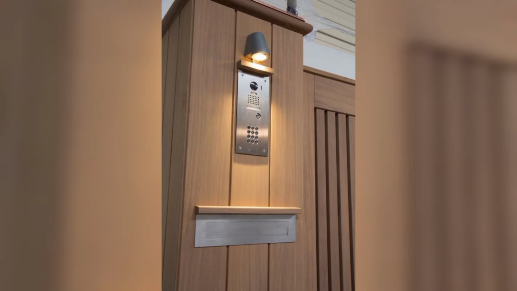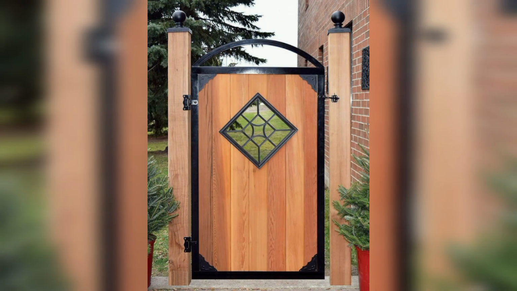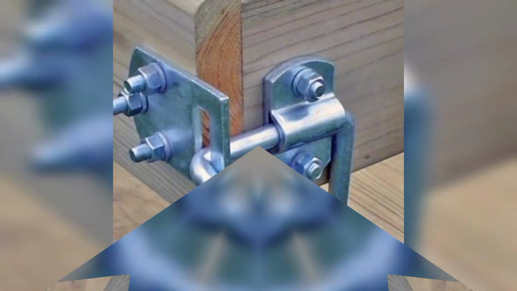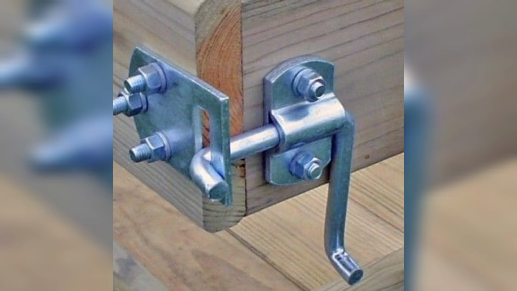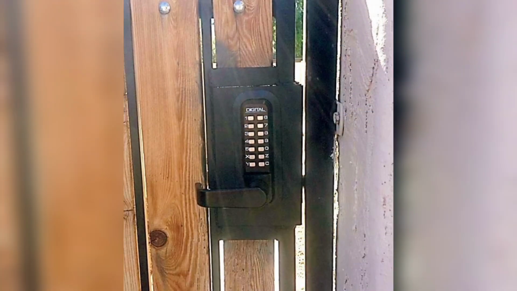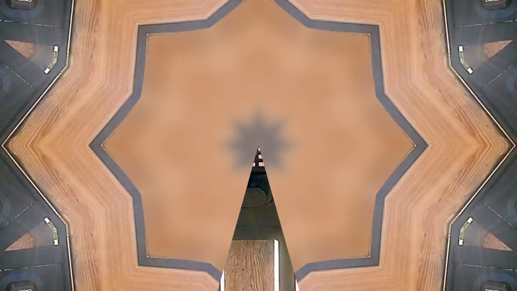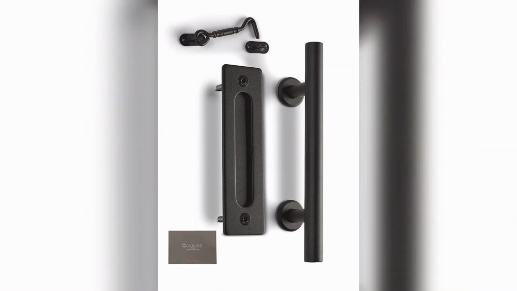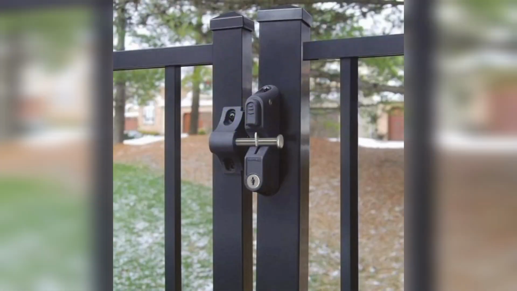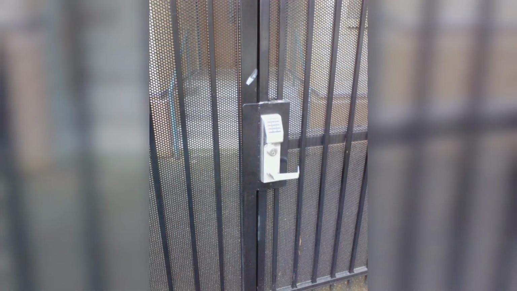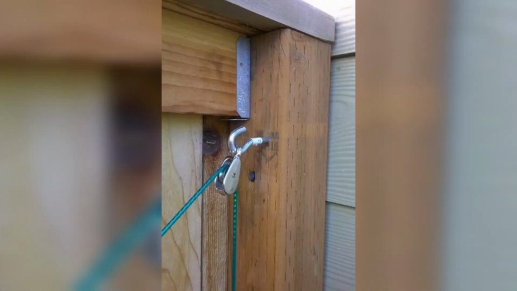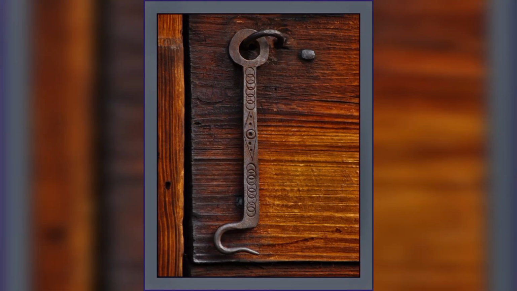In this video, I will describe some different and beautiful ideas of creative gate latch craft and design. So, dear audience, when we talk about a gate latch, different questions arise in our mind, like what is a gate latch, when was a latch invented, what is a latch mechanism, and what are the different parts of a gate latch.